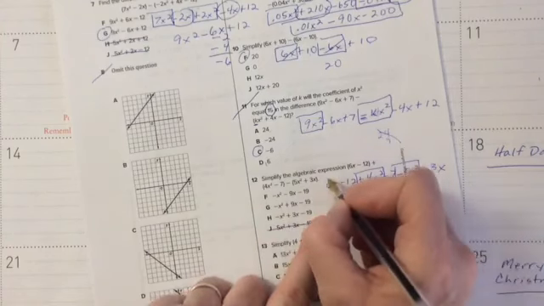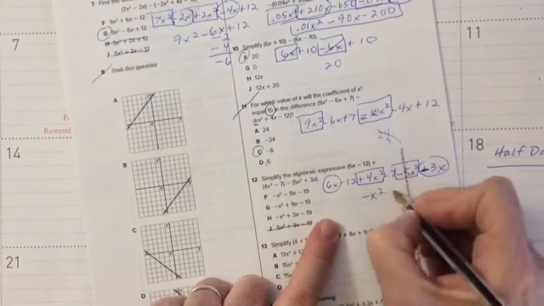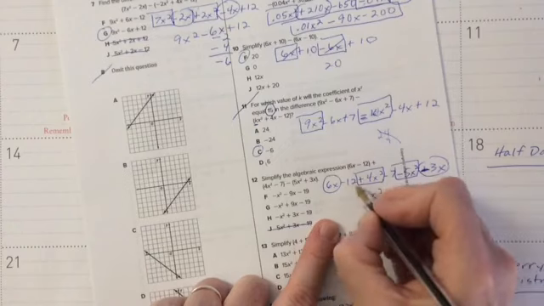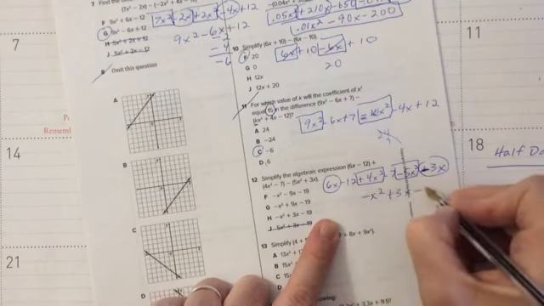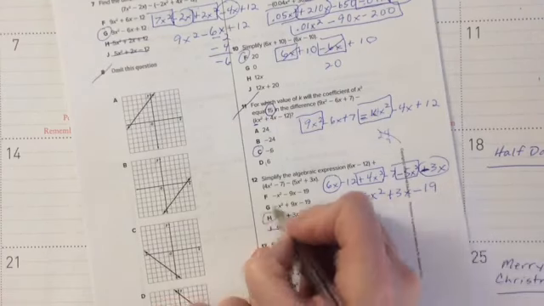The next two, 6 minus 3 would give us plus 3x. And for our final one, minus 12 minus 7 will give us minus 19. So your answer is H.